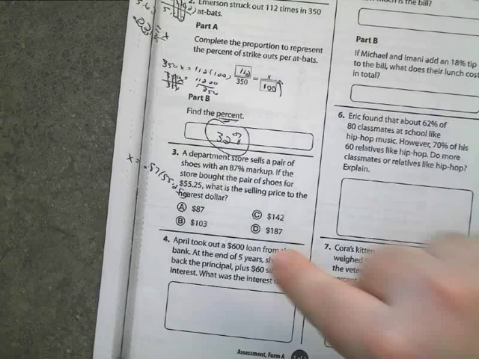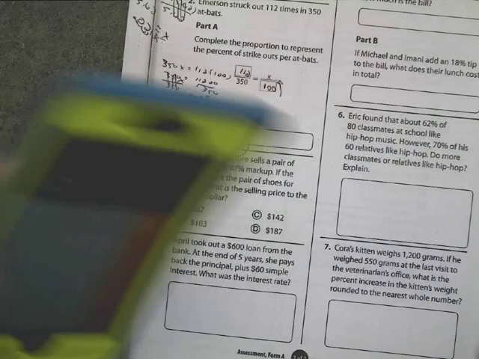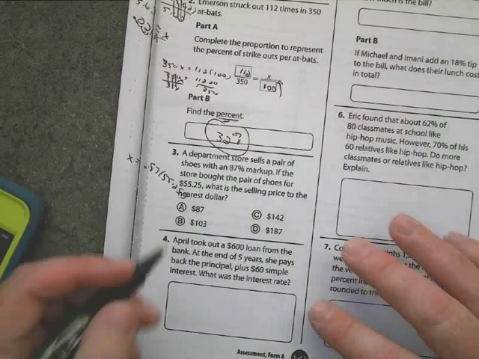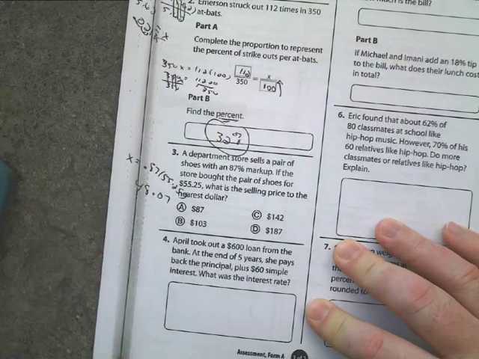Now, this is going to be different than what your final answer is. If I have 0.87 times 55.25, does anybody have on their page 0.87 times 55.25? Then I can also teach you that there's a shortcut on this problem too. 0.87 times 55.25 tells me they're going to make $48.07 in profit.